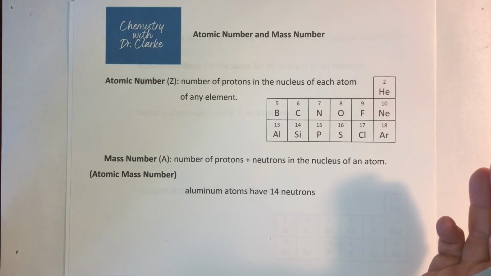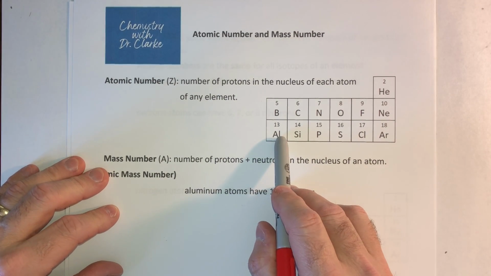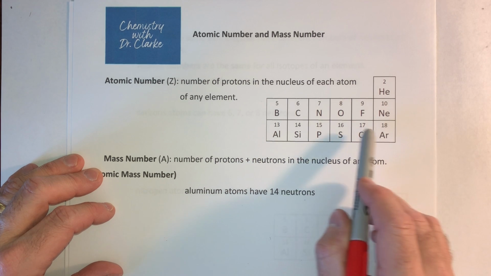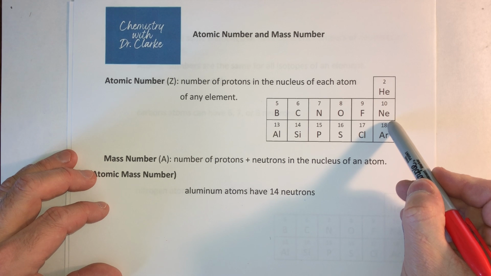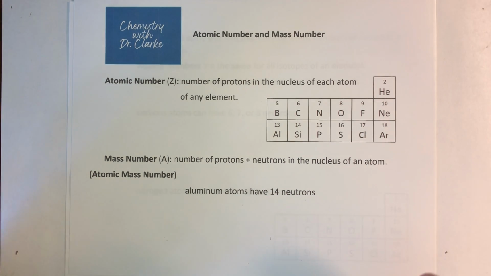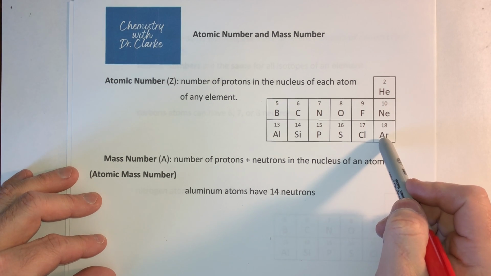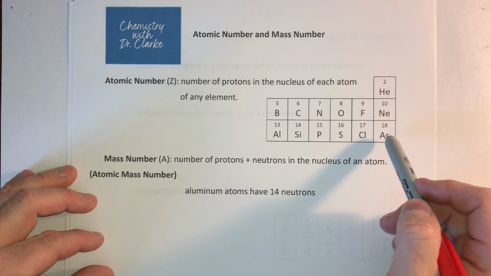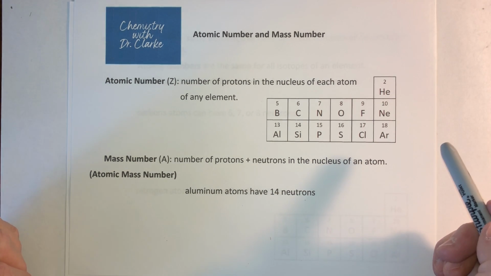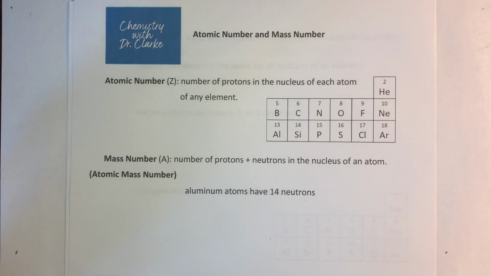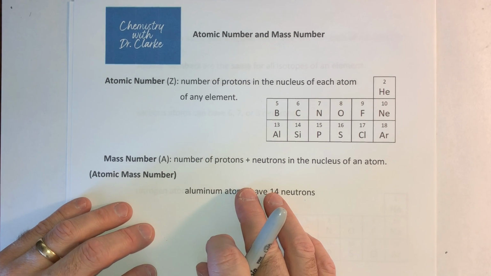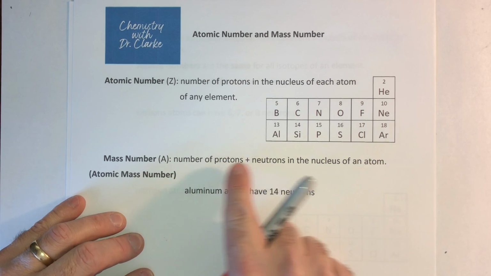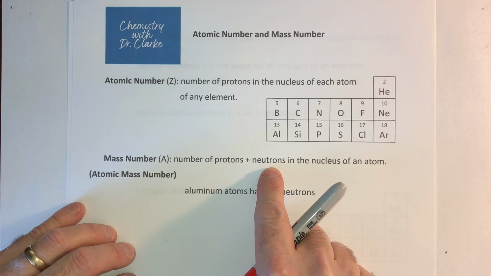Now, like I say, the protons are easy, because your periodic table will tell you exactly how many protons, right? Argon is element 18, so it has 18 protons. The neutrons, though, are a bit more of a problem, because an argon, while it always has 18 protons, doesn't always have the same number of neutrons, right? You can have a little more or a little less. So your mass number allows you to keep track of that. It's going to tell you the number of protons plus the number of neutrons.